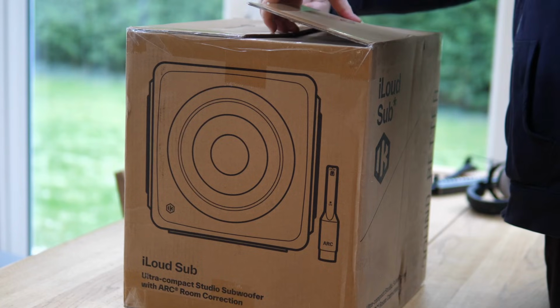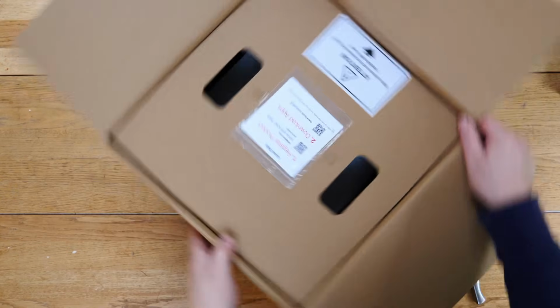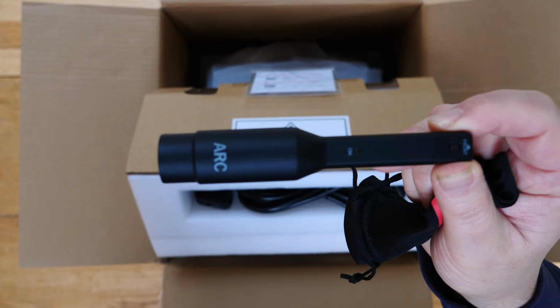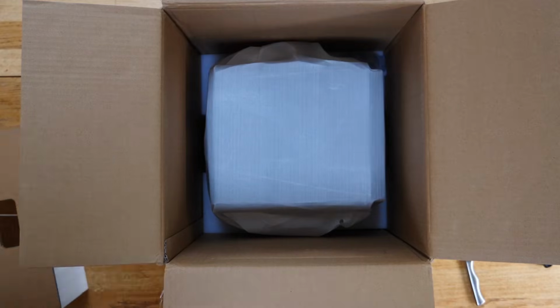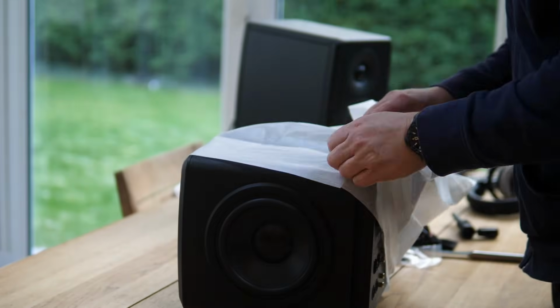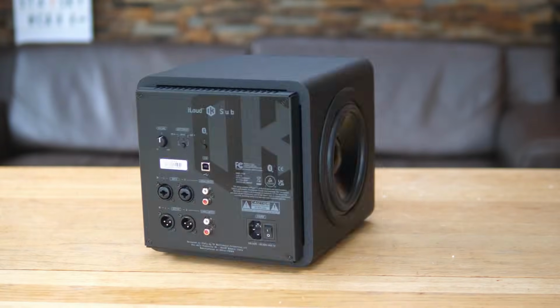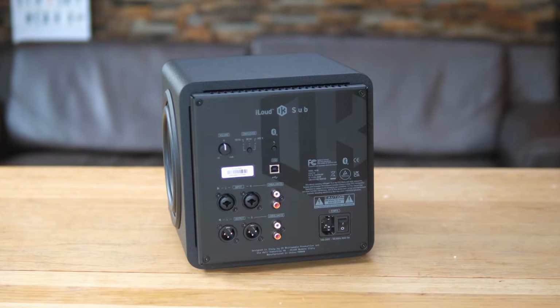Here we've got the iLoud sub from IK Multimedia, and for a sub, this is surprisingly small. Just like with their iLoud micro monitors, they seem to have pulled a rabbit out of the hat and defied the laws of physics with the size of this. It's got 6-inch woofers on 3 sides, and on the back we've got all the usual connections.